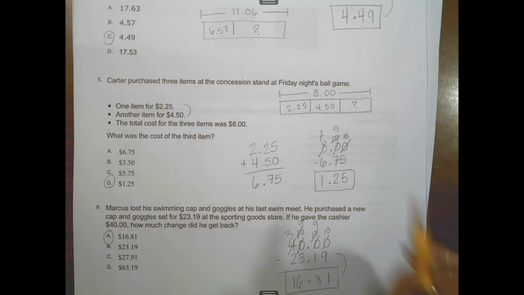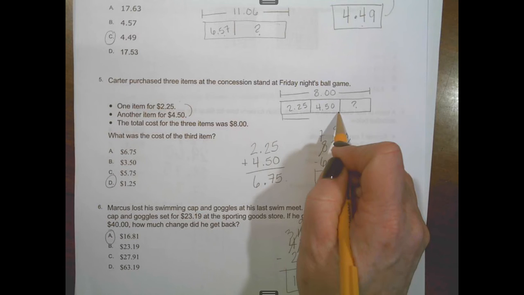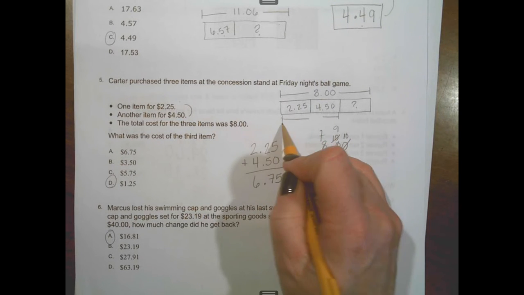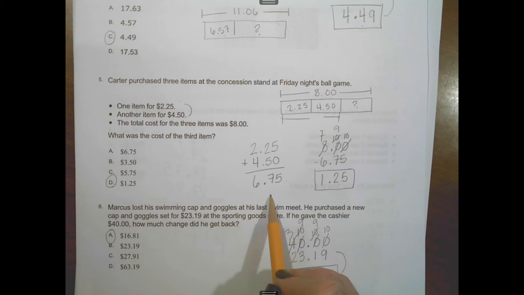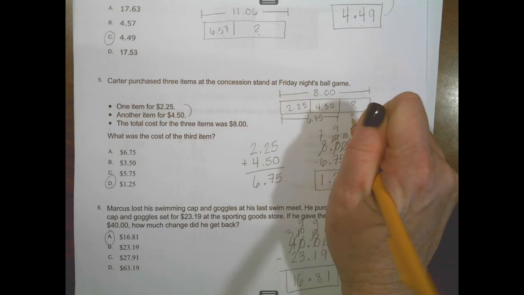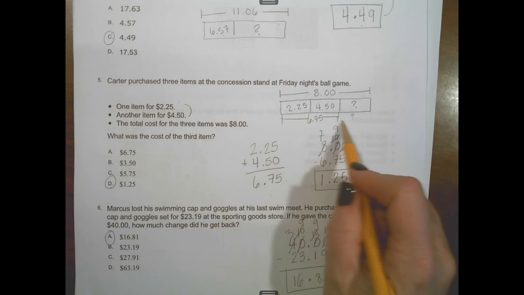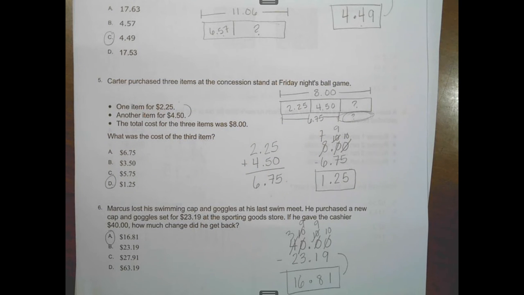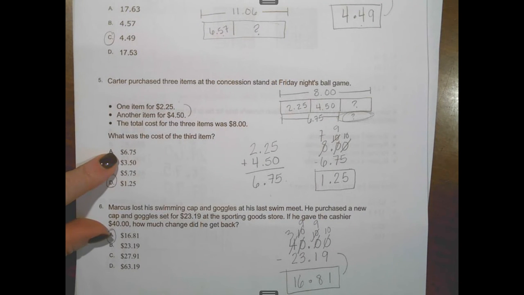So what I want to do is get a subtotal to find out how much the first 2 items are. And that's why I'm adding them together to get $6.75. Once I know that, I can subtract it from $8 to get that missing part. Now, the problem with this question is they're trying to bait you with a decoy answer, $6.75.